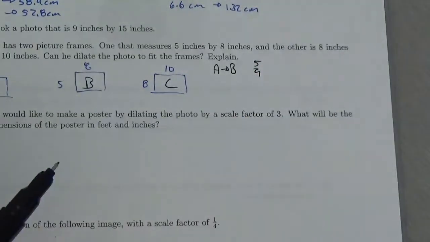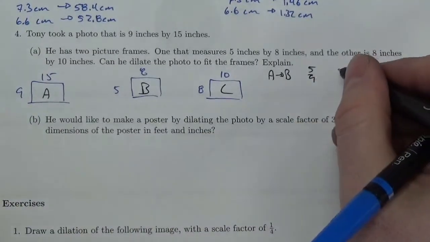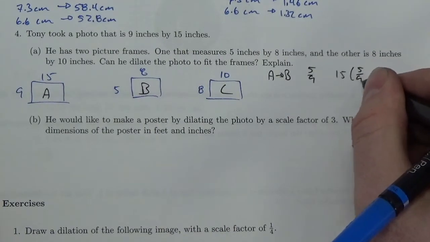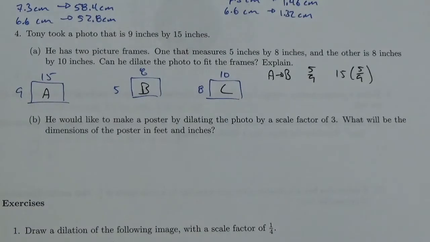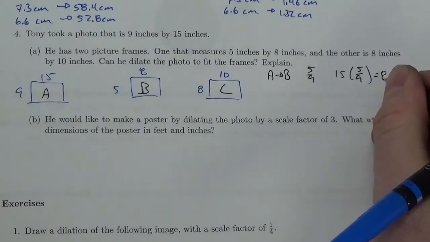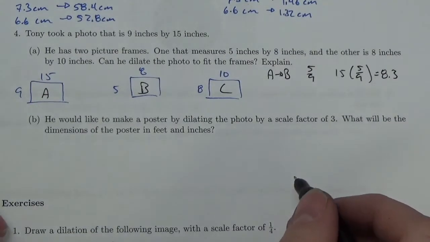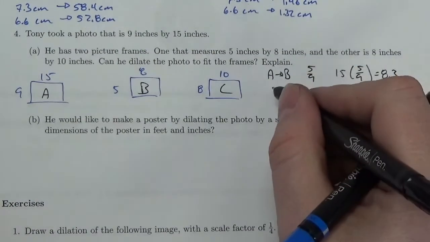But let's see if that works. Okay, let's see if that works. Because if I take now 15 and multiply it by 5/9, I should be getting 8. 15 times 5/9. And I'm getting 8.3. Okay, well that's not terrible. We'll see if this one's better here.